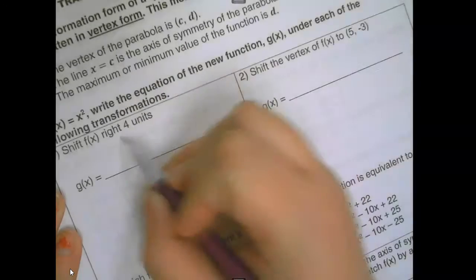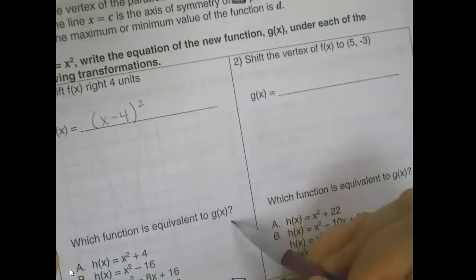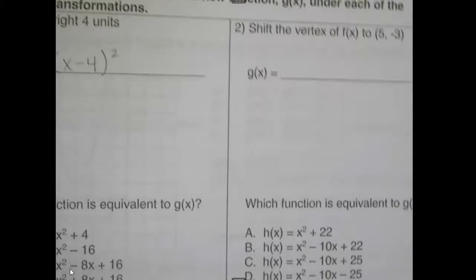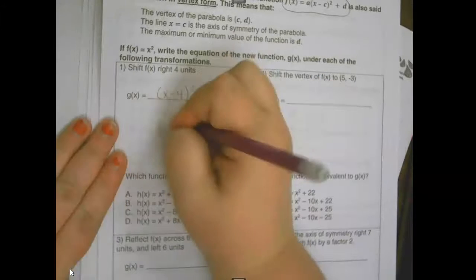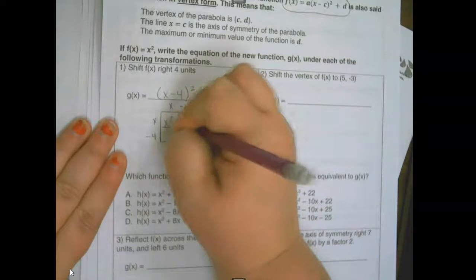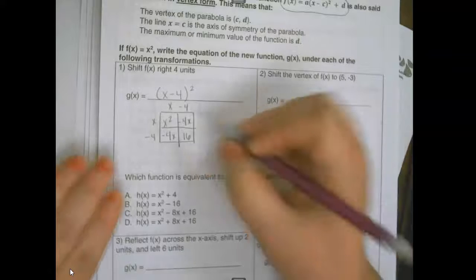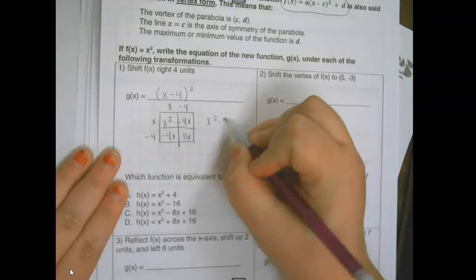So we're going to start by writing our new g of x. If it's shifting to the right, it's going to be in parentheses. I'm going to say which function is equivalent, so we're going to go ahead and factor that out. I'm using the box method. I know some students like what's called FOIL, and that's okay too. So I'm doing x minus 4, x minus 4: x squared, minus 4x, minus 4x, and this is 16. So I have x squared minus 8x plus 16, which matches C.